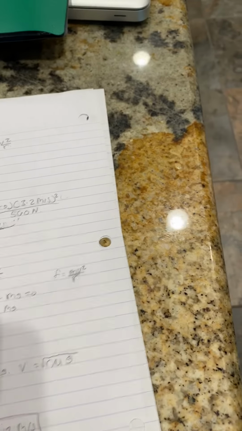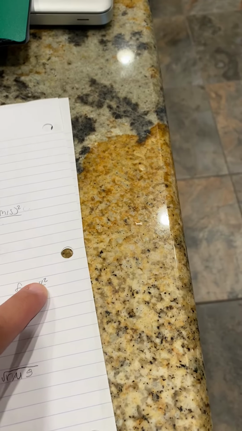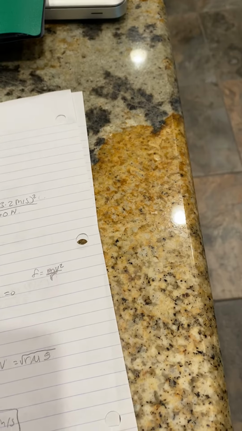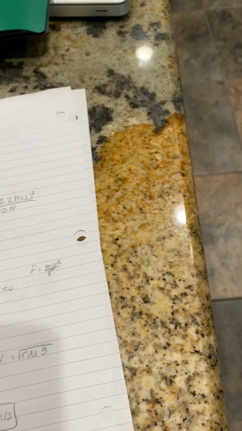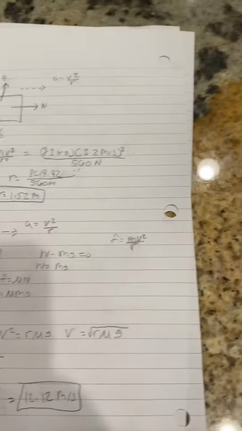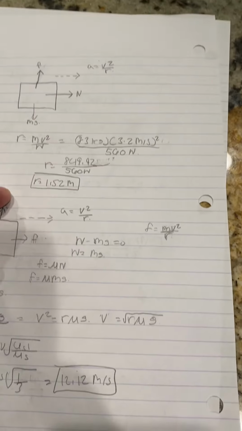And since F is equal to mv squared over r, we'll plug that into the F equation, which is mu times n. And to find n, we need the y formula.